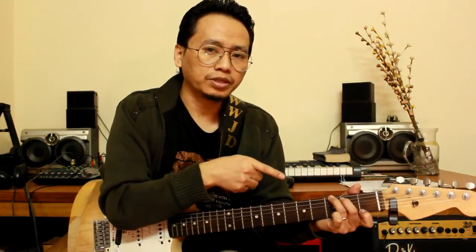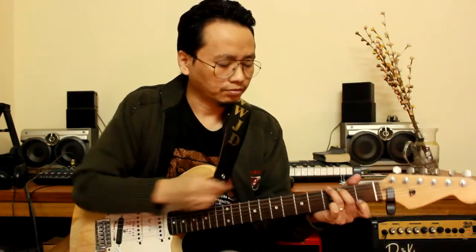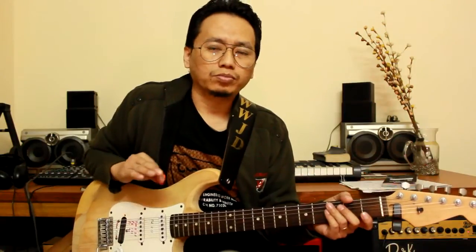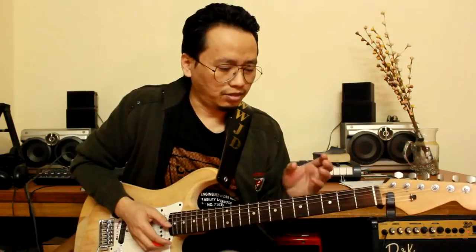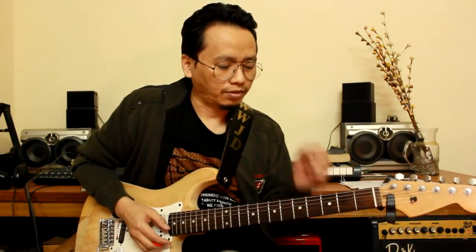This time it is going to be a B diminished scale for a C scale. I know this is a little confusing, but let me make things very simple.